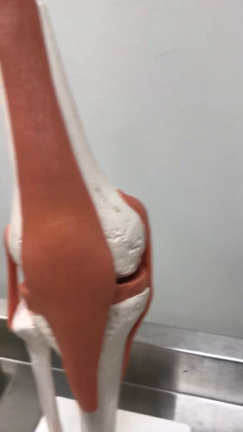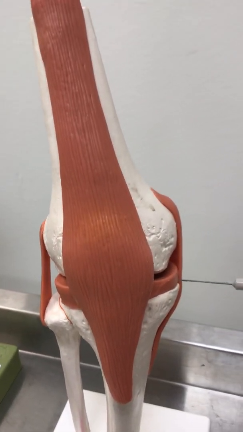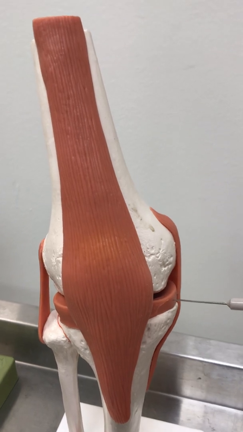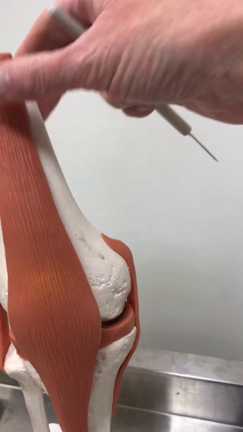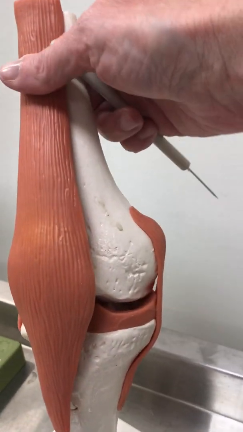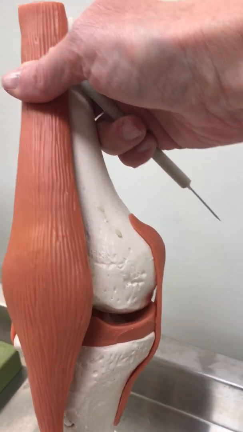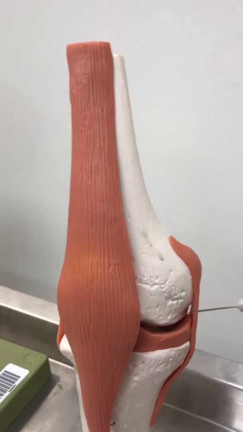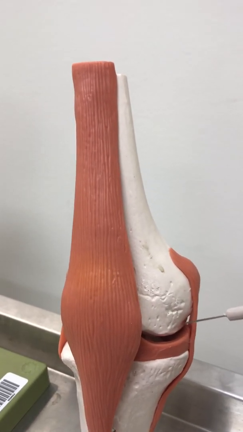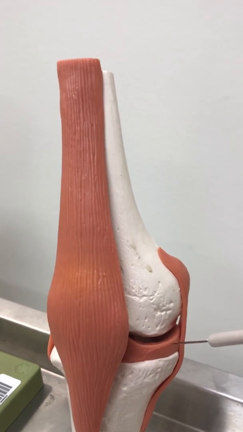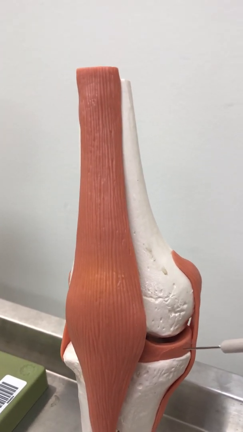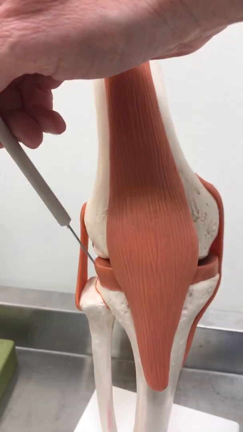Also, from the front, we can see the menisci. So a meniscus is a fibrocartilaginous disc, and it creates this sort of cup shape along the proximal end of the tibia, into which the femoral condyles can articulate. And this is named just for its location, either medial or lateral.